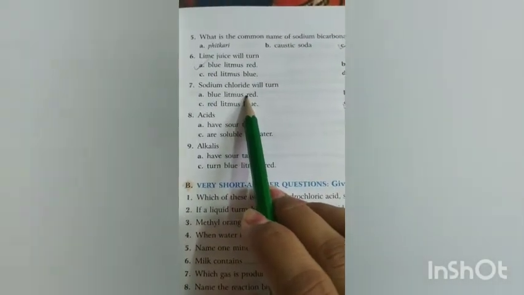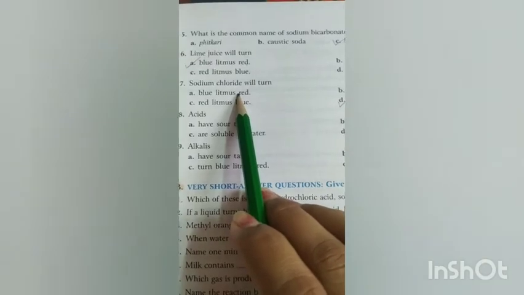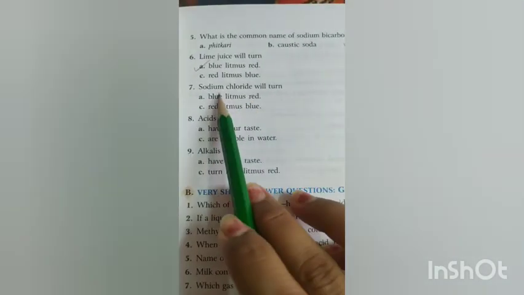Now they are asking about sodium chloride. So for sodium chloride, none of these will happen. Nothing will happen. Why will nothing happen? Because students, sodium chloride is a salt, right? It is a salt, and salts are neutral in nature. You know, salts are always neutral in nature. Thus it will induce no change to the acid base indicator, right?